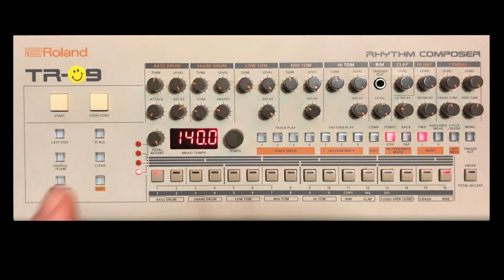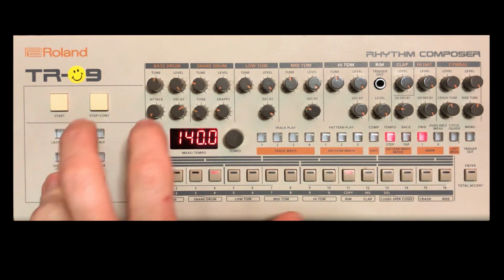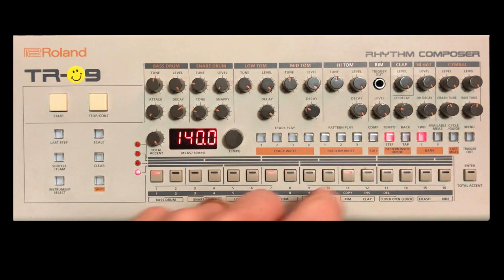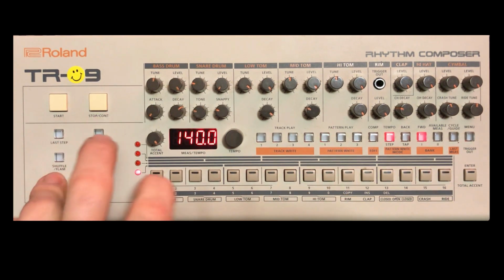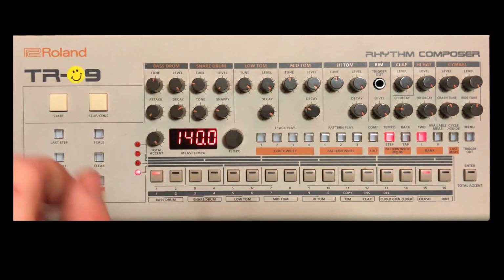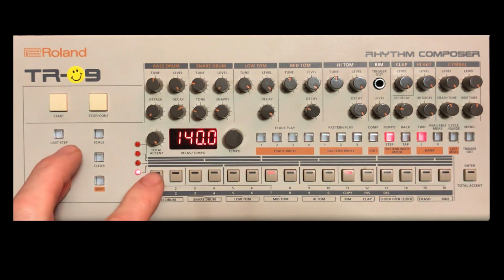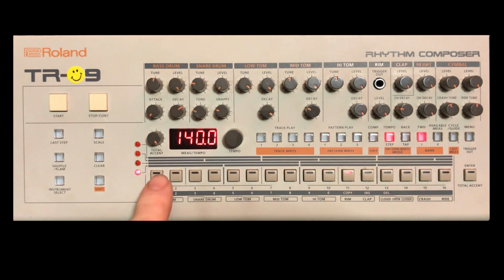So if you've got a flam step on here, let me just take off the rim shot on step number 1, obviously. If I instrument select and just choose the normal bass drum, it gets rid of the flam. Okay, so you've got nothing. So the difference between a normal bass drum and a flammed bass drum, if you've already got one or the other one will kill it or get rid of it.